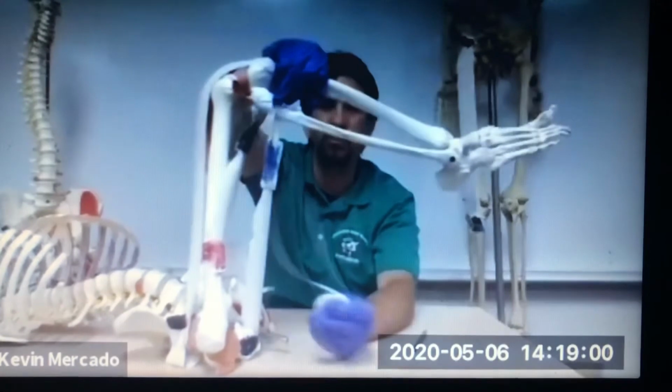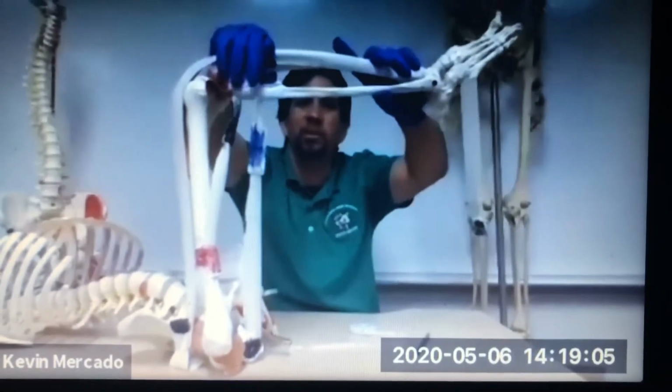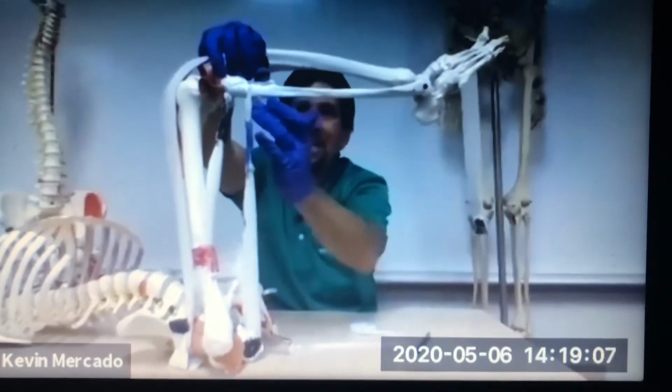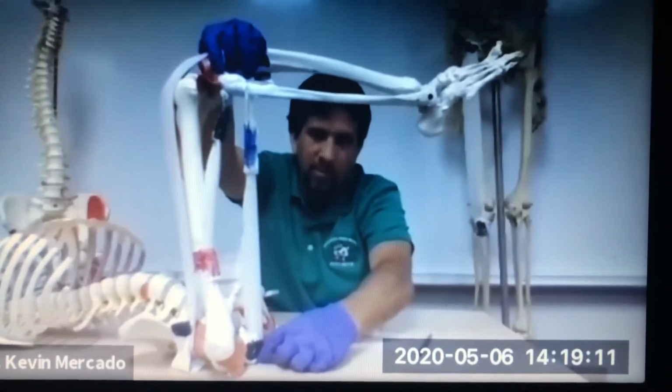So it went from 12 and a half to 18, so basically it's about a 5.5 inch difference in the length of the tape from its insertion to its origin.